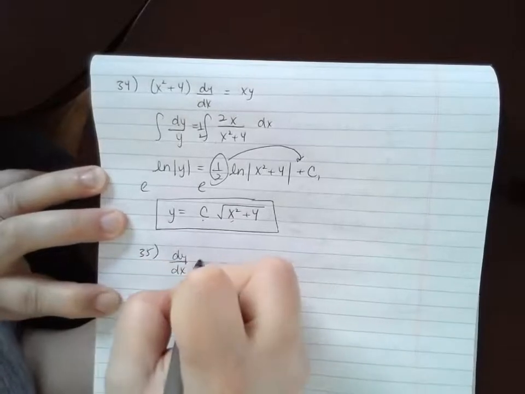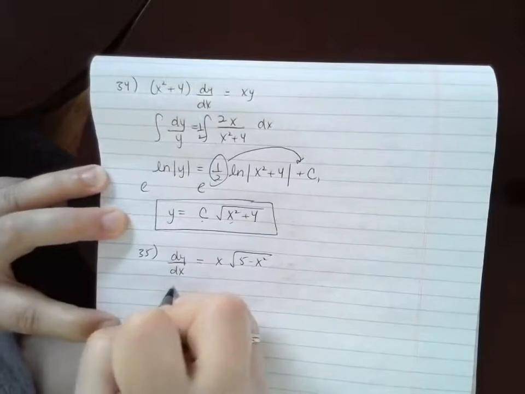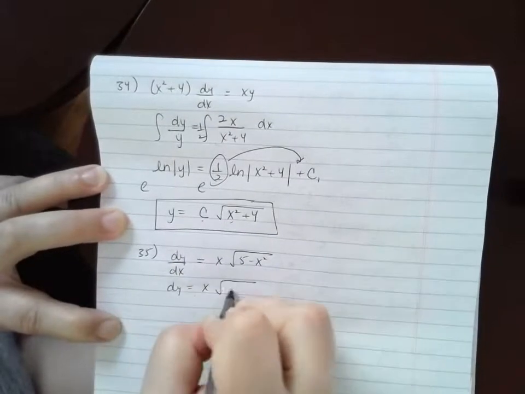dy over dx equals x square root of 5 minus x squared. All we have to do is bring up the x.